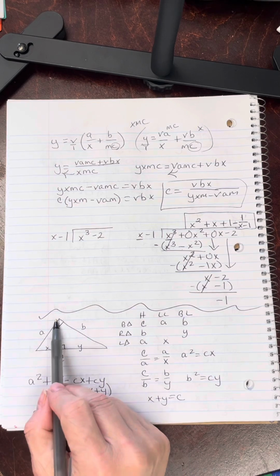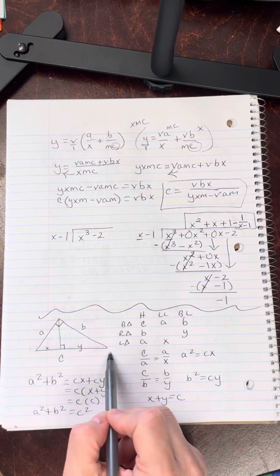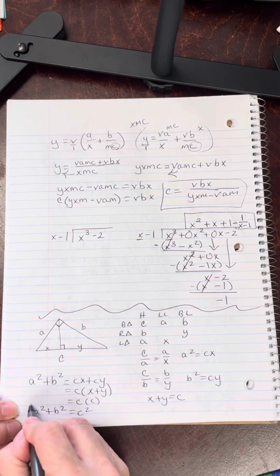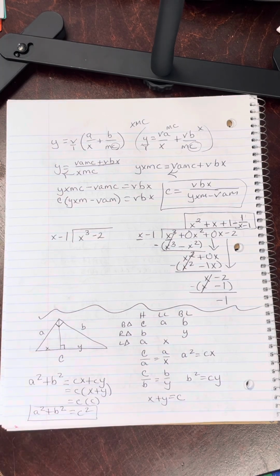Oh, there was my right triangle. Leg squared plus leg squared equals hypotenuse squared. There's the Pythagorean theorem. That is one way to prove it.